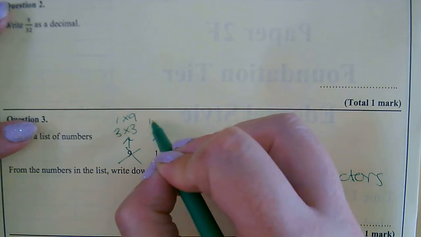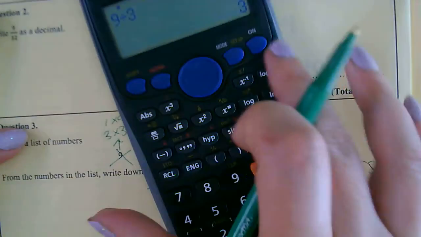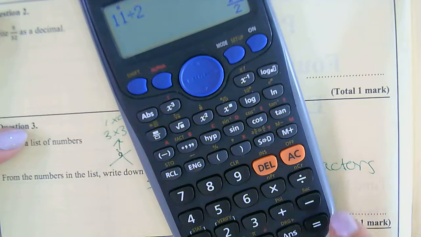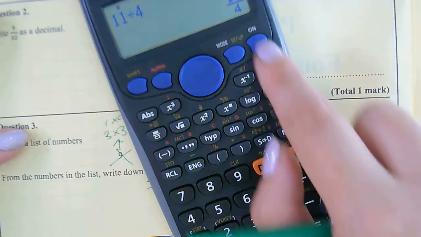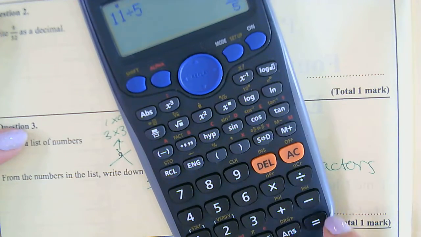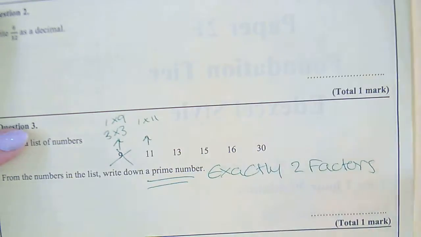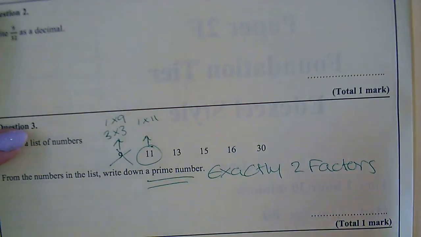Did the same for 11, 1 times 11. Does 11 divide by 2? No, it's a fraction. Does 11 divide by 3? No. Does 11 divide by 4? Does 11 divide by 5? And once you've done a few of those, you might think, okay, that's looking like it's going to be prime. So that's that one.